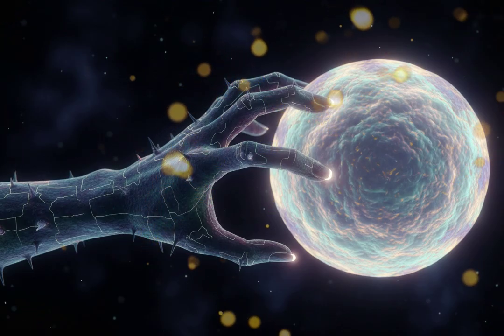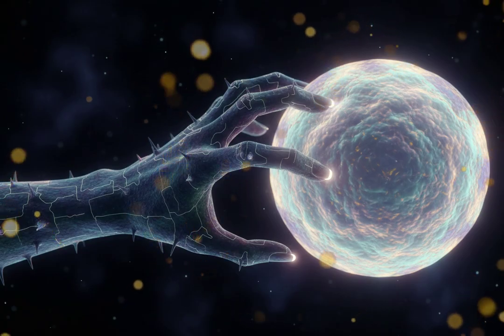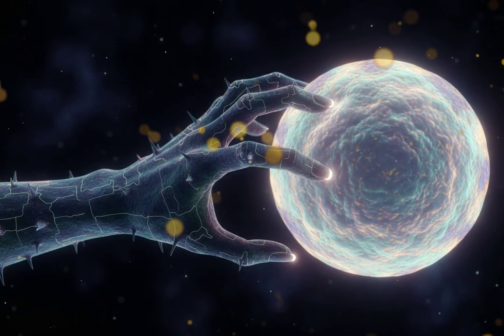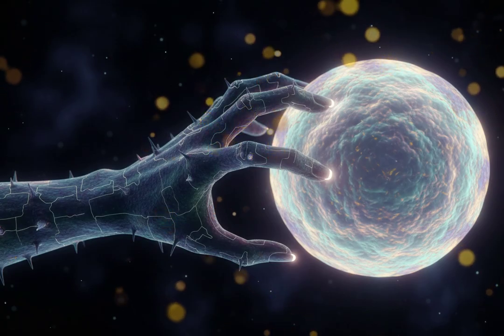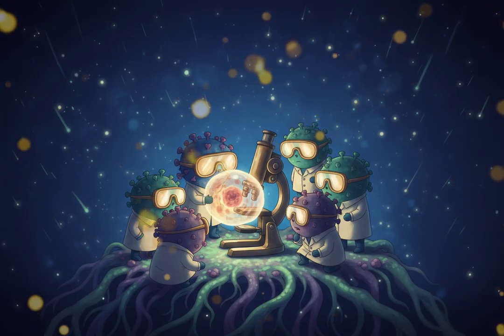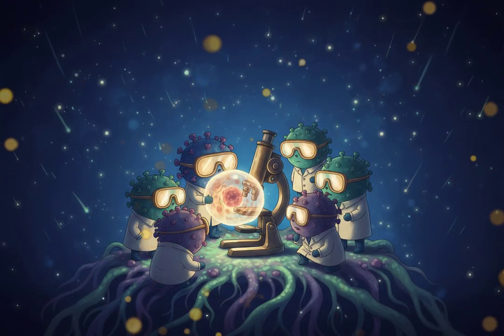This process is not merely about multiplication. It is about creating a new generation of viruses, each equipped to infect additional host cells. Moreover, the replication strategies employed by different viruses reveal a fascinating aspect of their biology. Consider the retroviruses, such as HIV, which utilize reverse transcription to convert their RNA genome into DNA. This newly formed DNA can then integrate into the host's genome, a stealthy method of ensuring that the virus persists even when host cells divide.